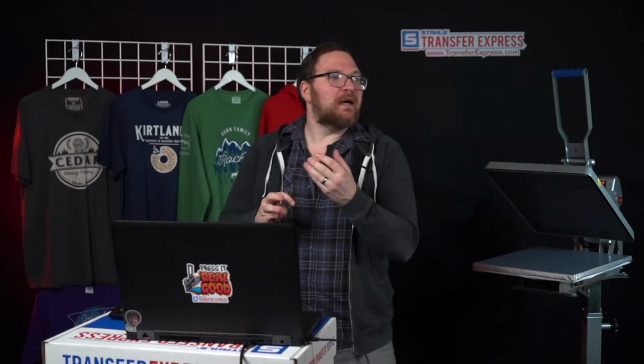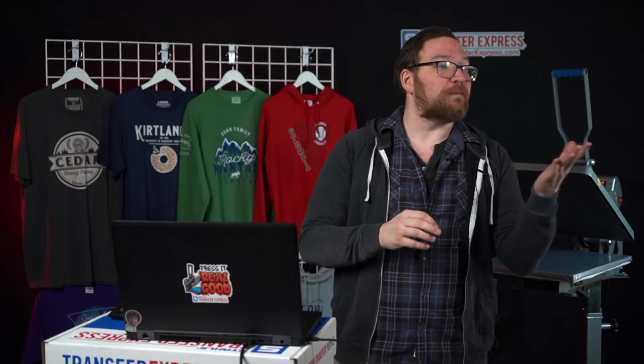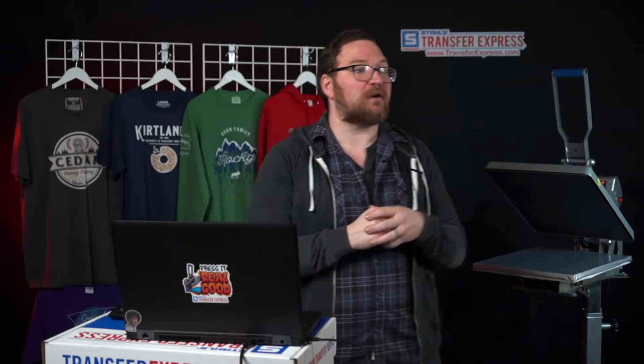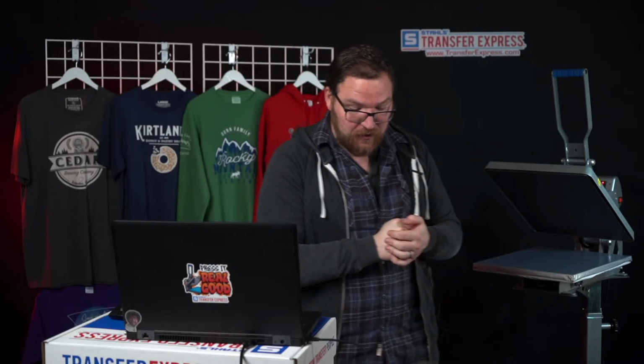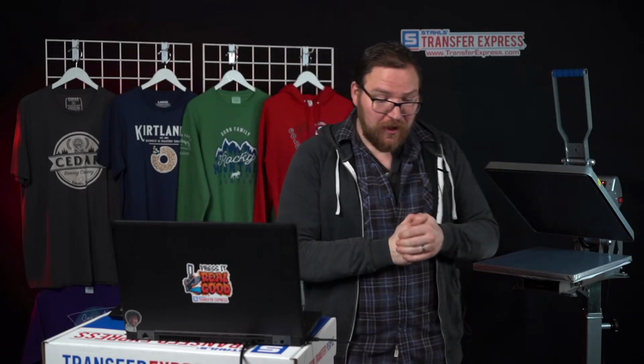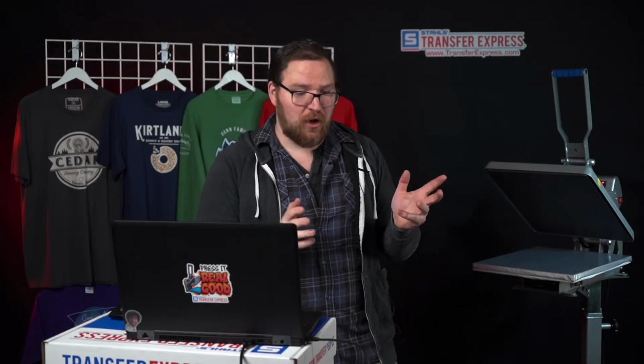Let's see. Is it normal for Plastisol ink to lighten in color after being heat pressed? No. It should, if anything, get a little bit maybe darker, but it should not be changing all too much.